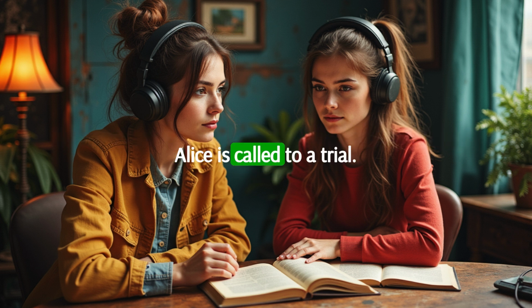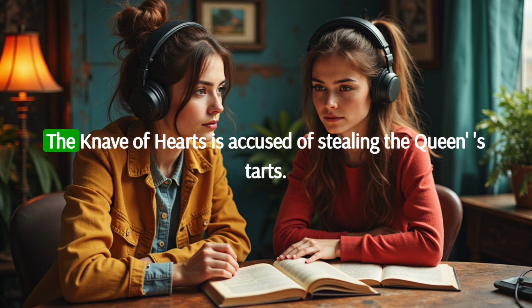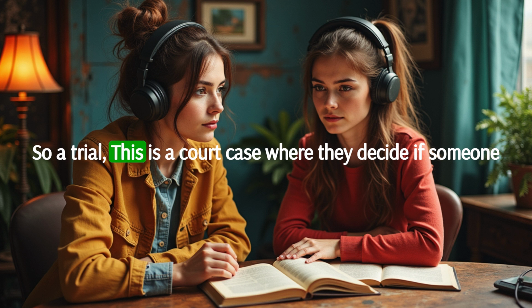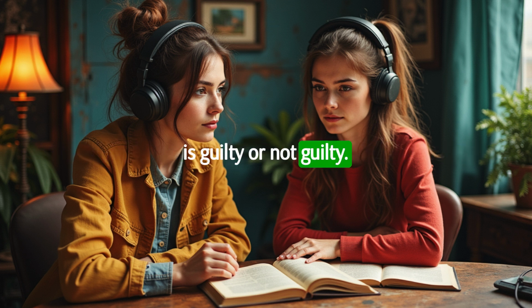Finally, Alice is called to a trial. The Knave of Hearts is accused of stealing the queen's tarts. A tart is like a small pie, often with fruit. So a trial. This is a court case where they decide if someone is guilty or not guilty.